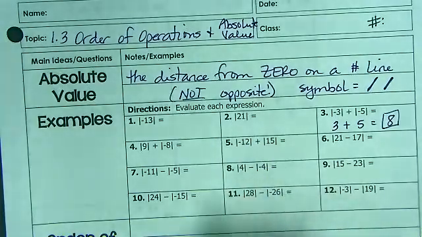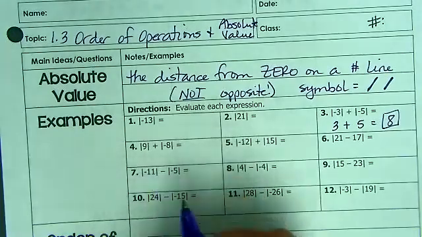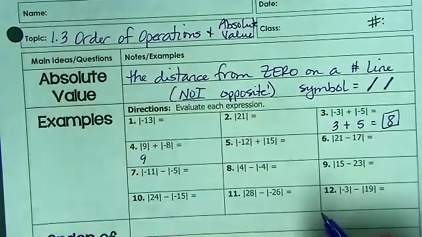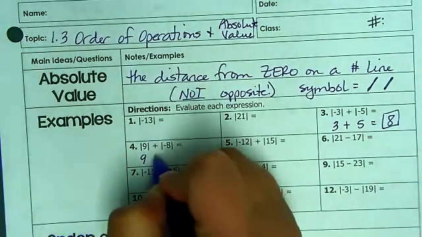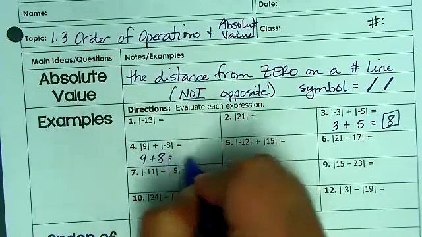Next one we're going to work is 4. Again, the absolute value of 9. That means I want to know how far +9 is from 0. +9, not -9. Plus, absolute value of -8 is 8. Add these together and we get 17.